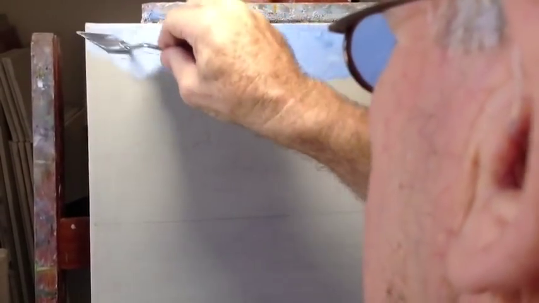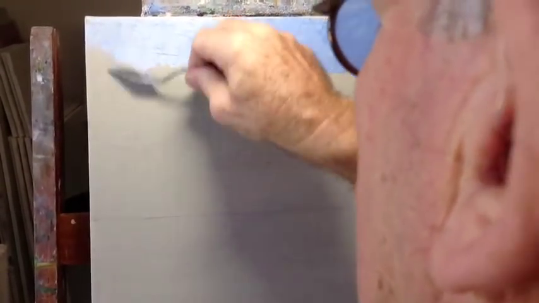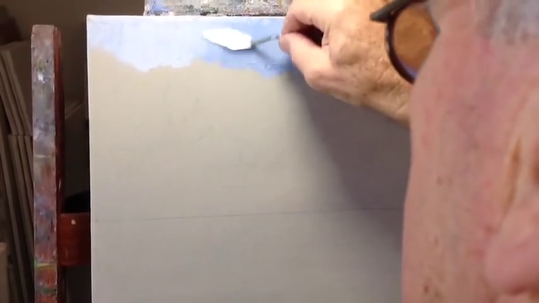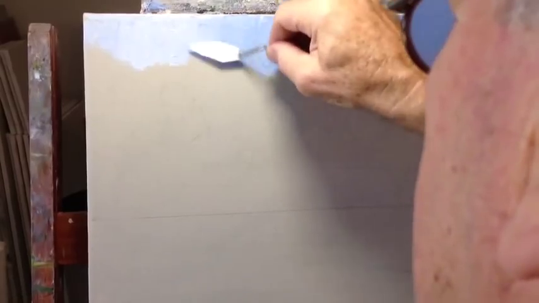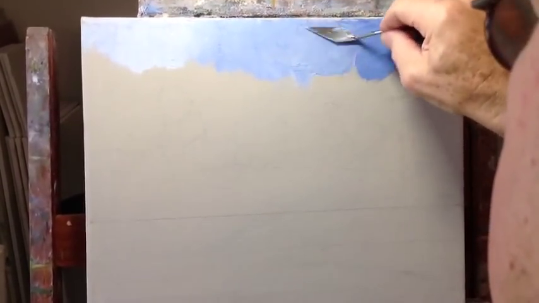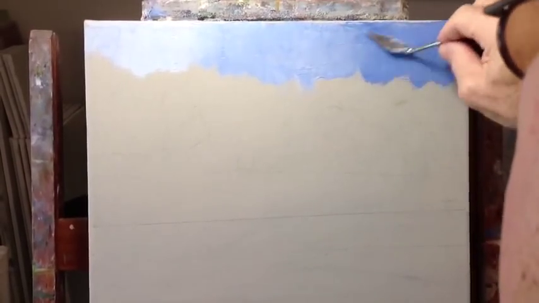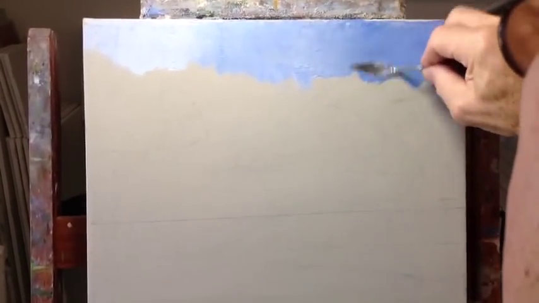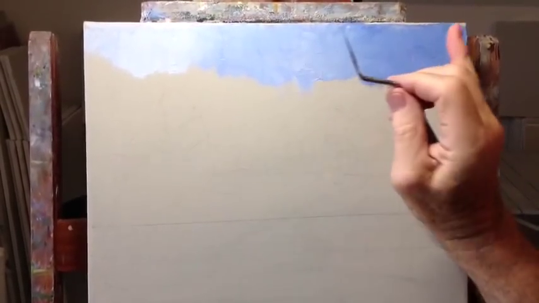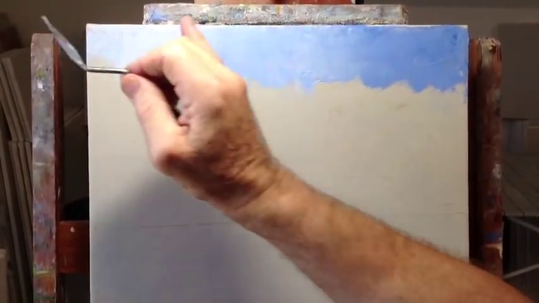So when you're blending, try and make sure that you bring the lighter color into the next value, like that, and take the next value into the darker one. So now you've got the darker value, the medium value, and the lighter value.